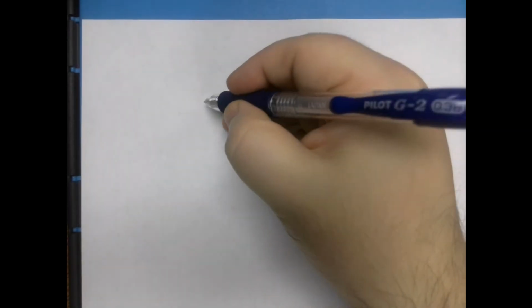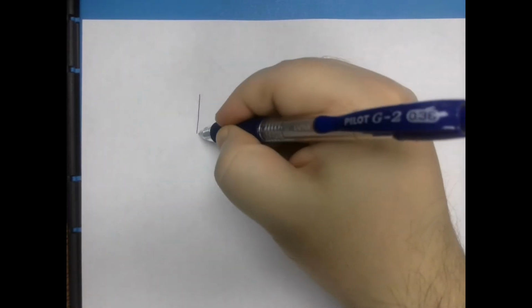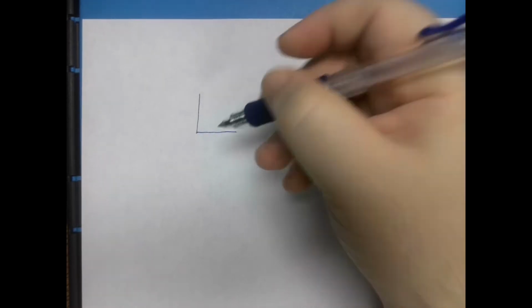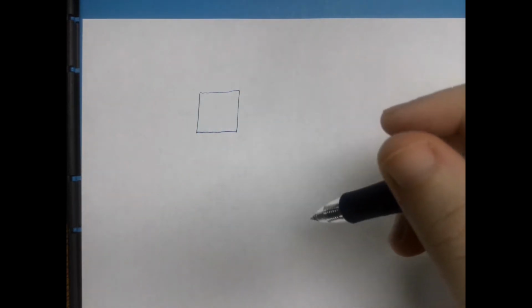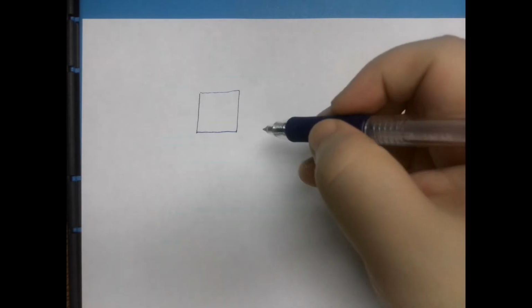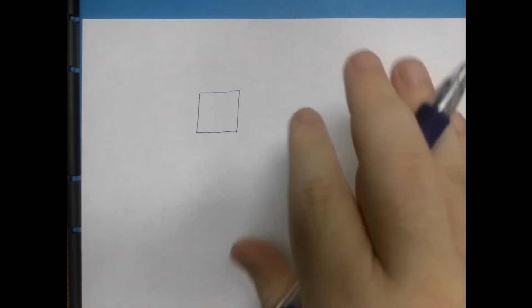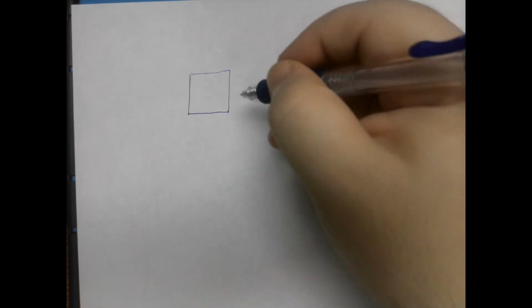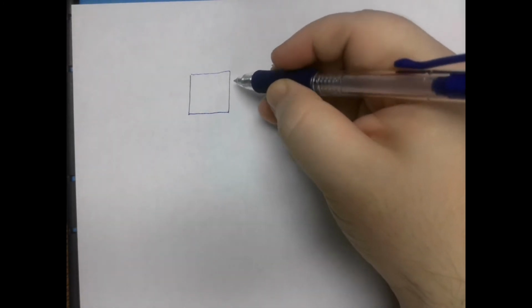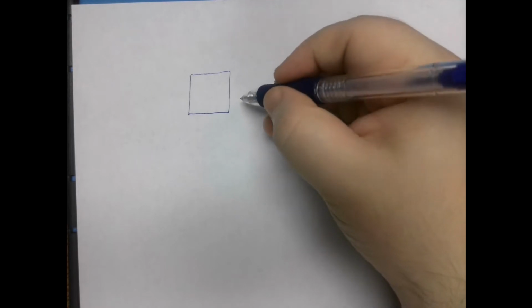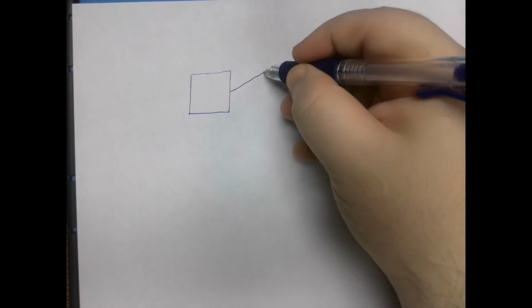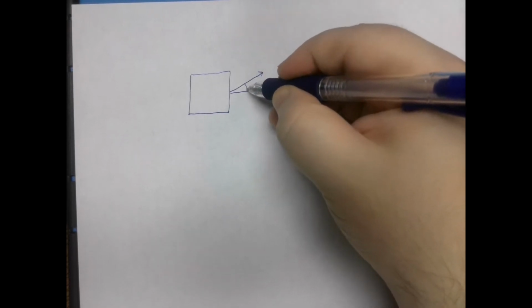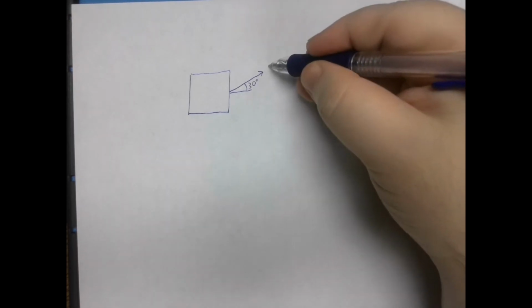So, combining vectors. Suppose we had a box, and suppose we have someone pulling on it at 30 degrees with a force of 10 newtons.